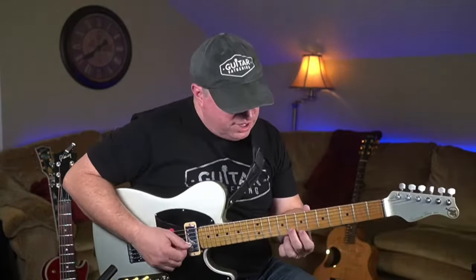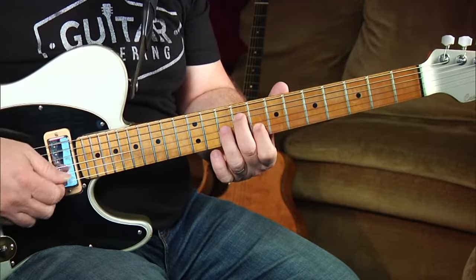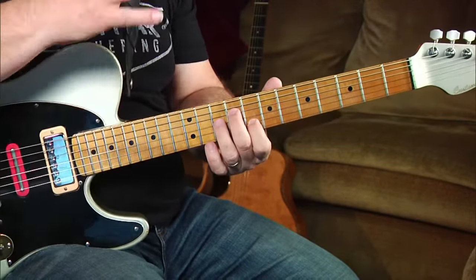Oh, we can do sixths. Okay, well here's a G and a B. What if I lowered that B an octave? So do you see how a third and a sixth, they're just the inverse of each other? They're the flip of each other.